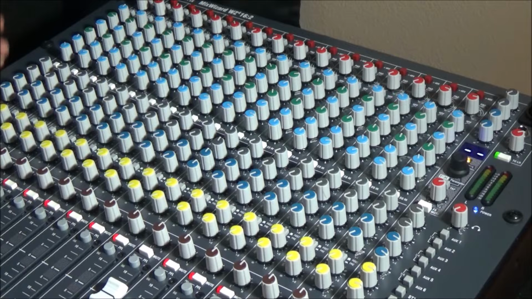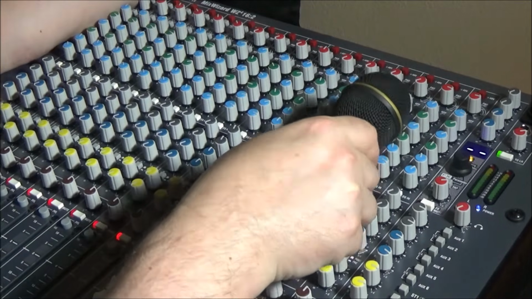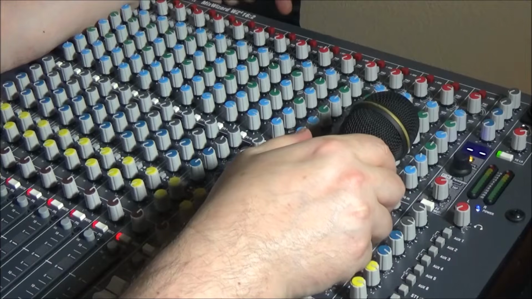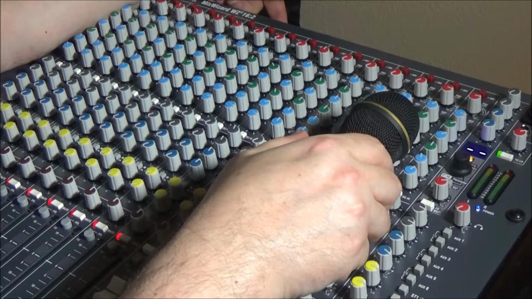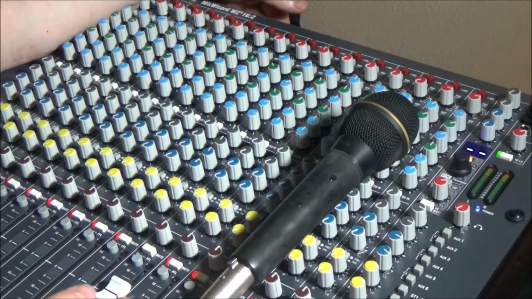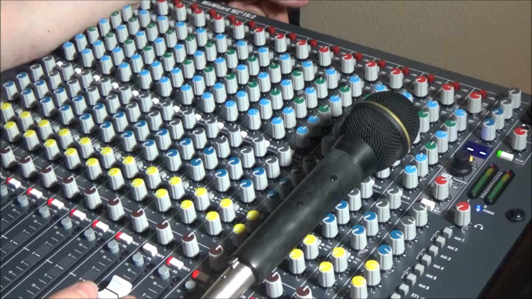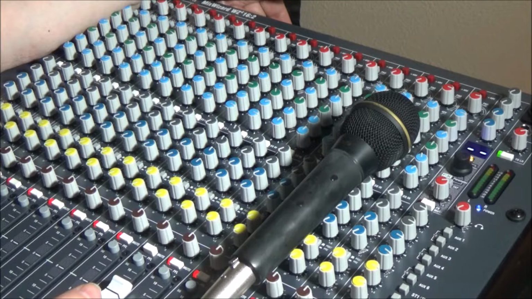Okay, folks, we're going to learn about gain structure on an analog mixing board. I'm going to show you what the gain knob is for, and when we start twiddling knobs, adding our bass, our mid-range, our treble, and so forth, what happens to everything, and why you have to change the gain knob after you twiddle all the knobs and get your bass set and everything all set.